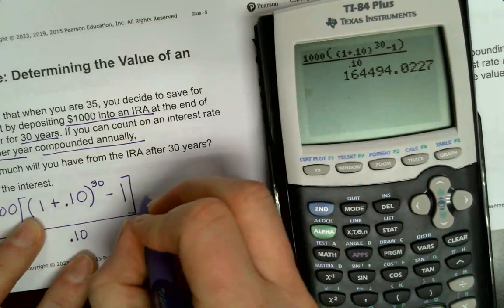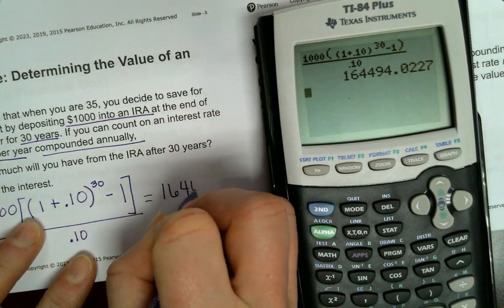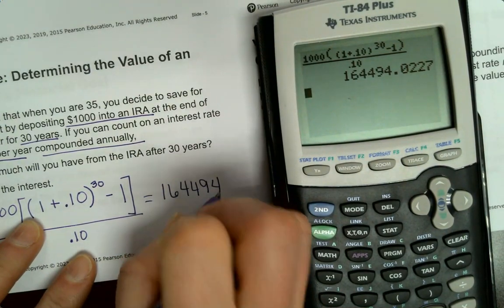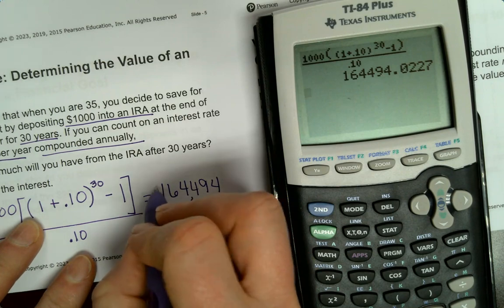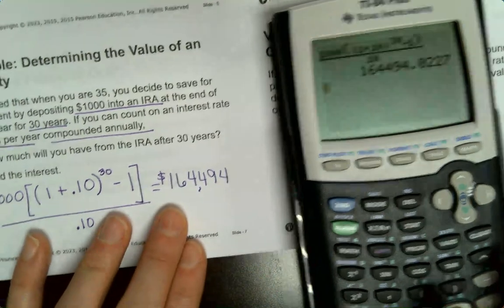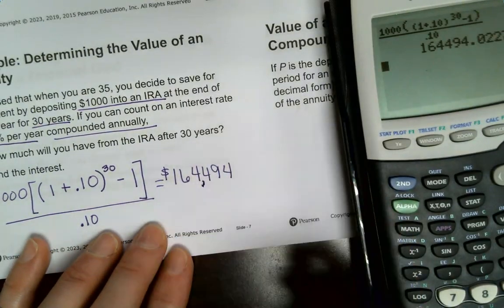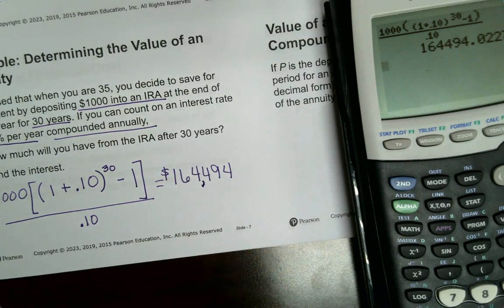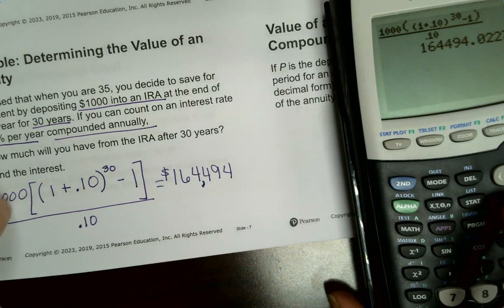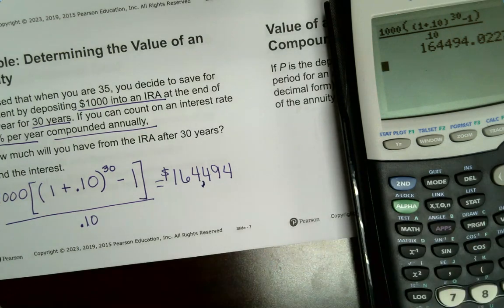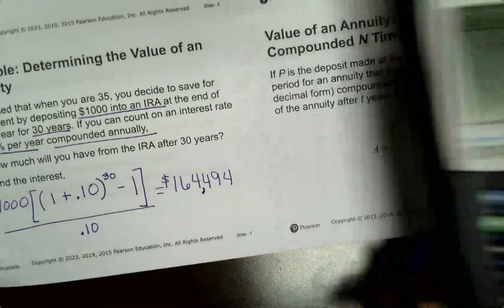Okay, so 164,494. We're going to round to the whole number. I'll put a comma there. So $164,494 if you deposit $1,000 into your IRA for 30 years.